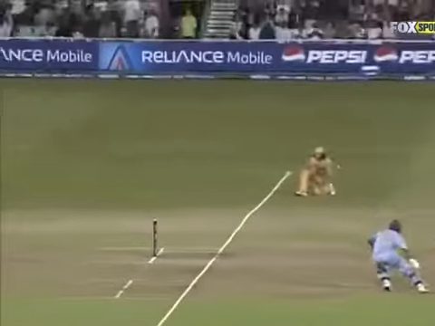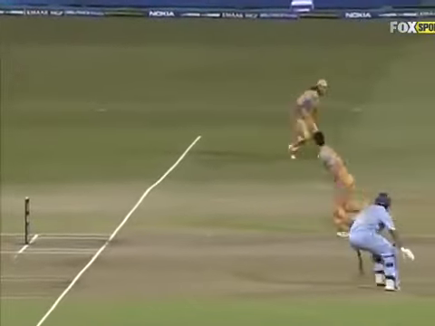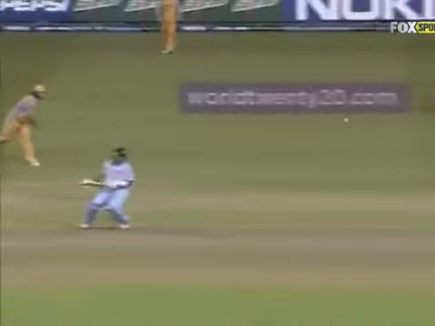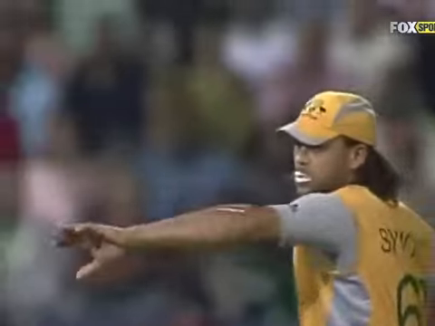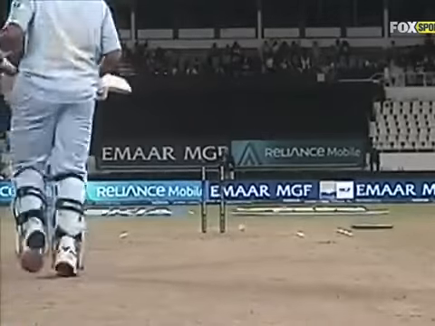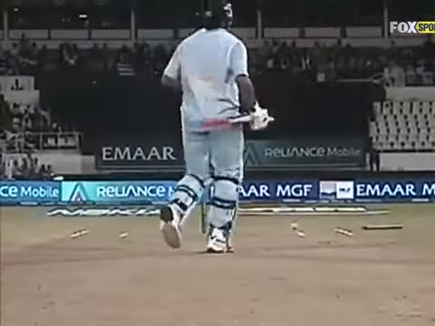Never run off a misfield. That's what the old-timers say. And Andrew Symonds had all the time in the world, but he still had to score a direct hit. Because if he hadn't, Uthappa would have made it back to the crease because the wicketkeeper was way deep. And disappointment for Uthappa and for the spectators. 125 for 3.